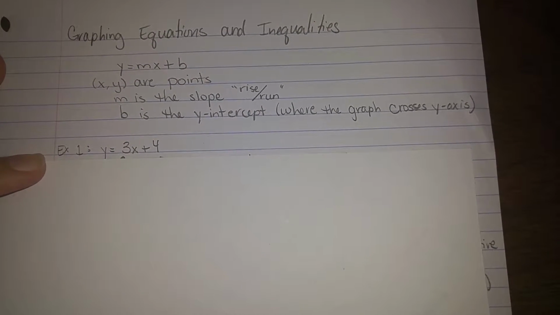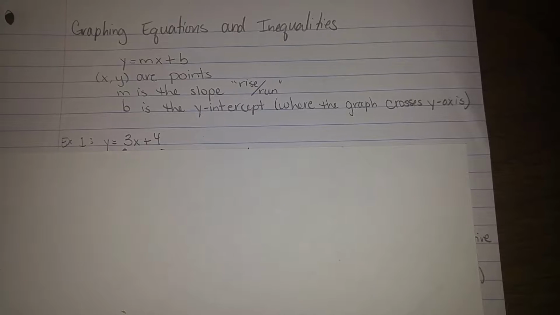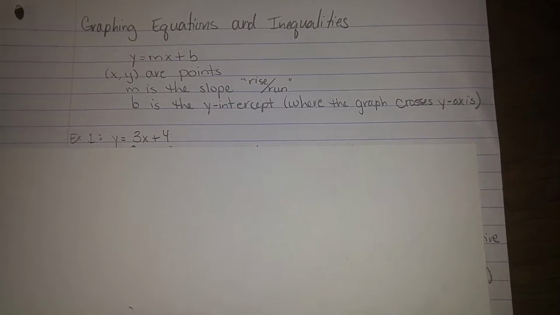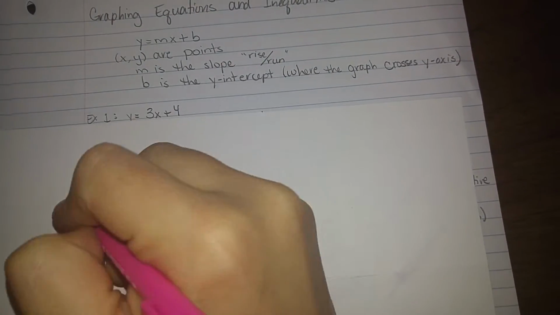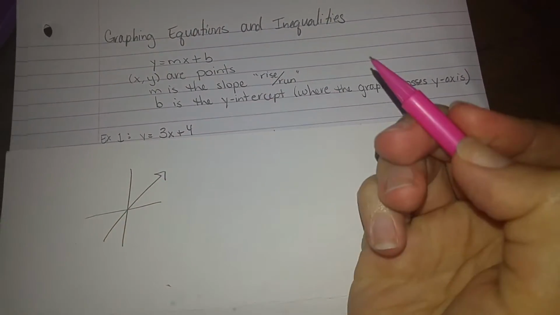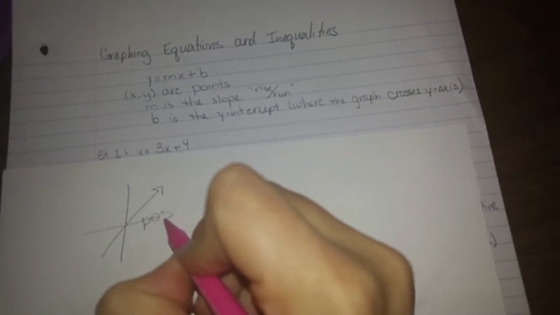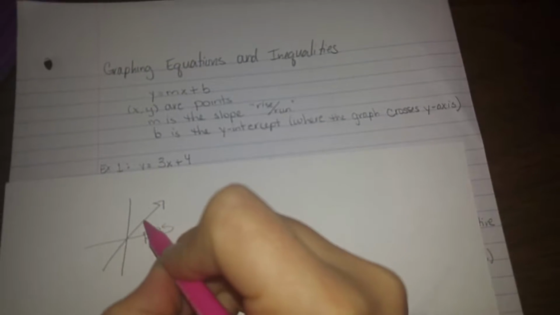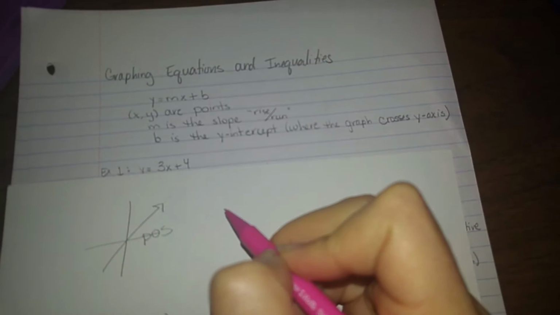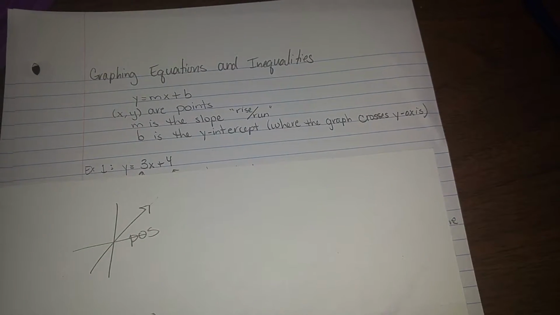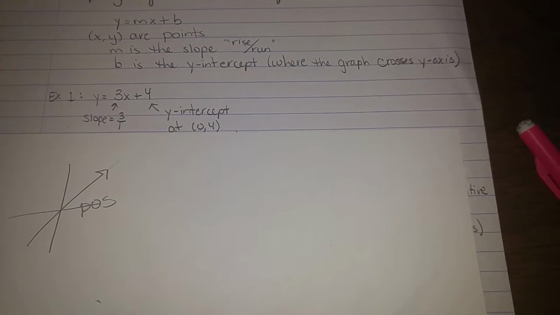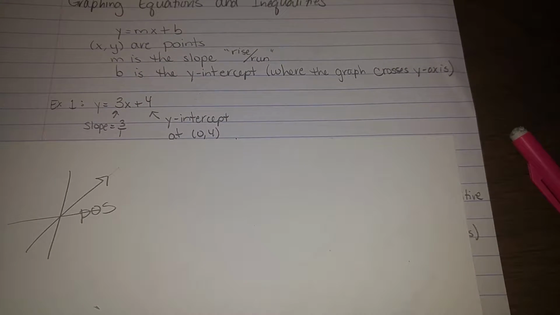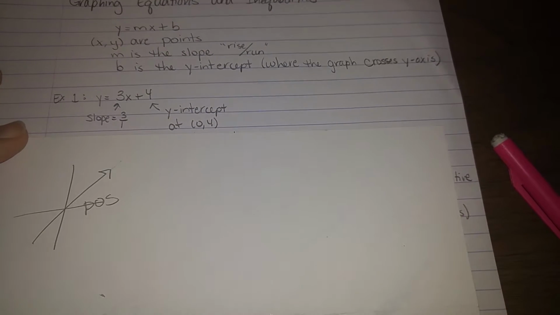Y equals 3x plus 4. First thing I notice is the fact that 3 is positive, so I understand that this graph is going to go up in this direction because over here my x's are positive, so I know this graph needs to go in the direction of my positive numbers. So I have my slope of 3 over 1. I can turn that 3 into a fraction with the denominator of 1, and the y-intercept at 0, 4.